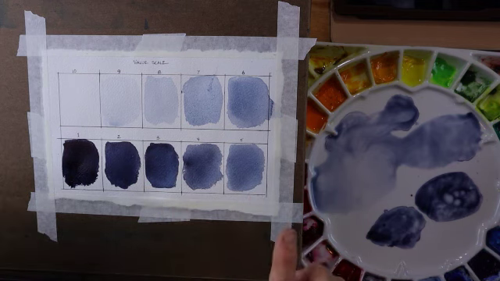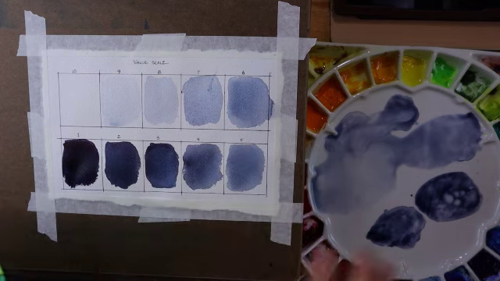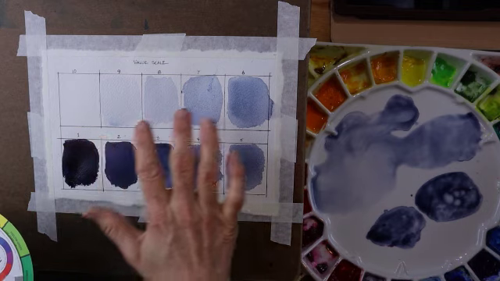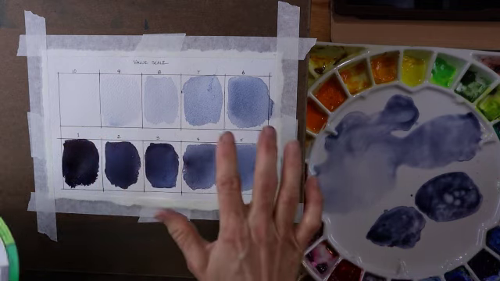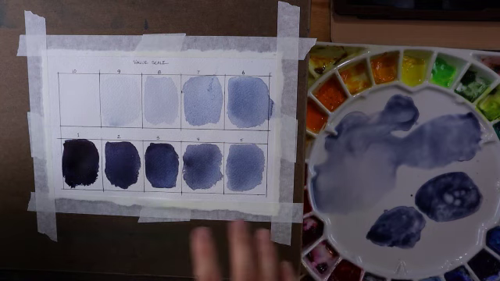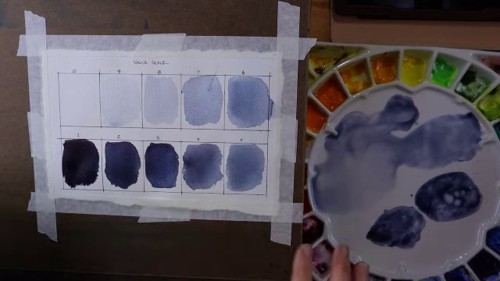And what I'm going to do in my next video is a painting with just indigo, trying to represent an actual subject with this one color, a monochromatic painting, with the values as I've now experimented with them.